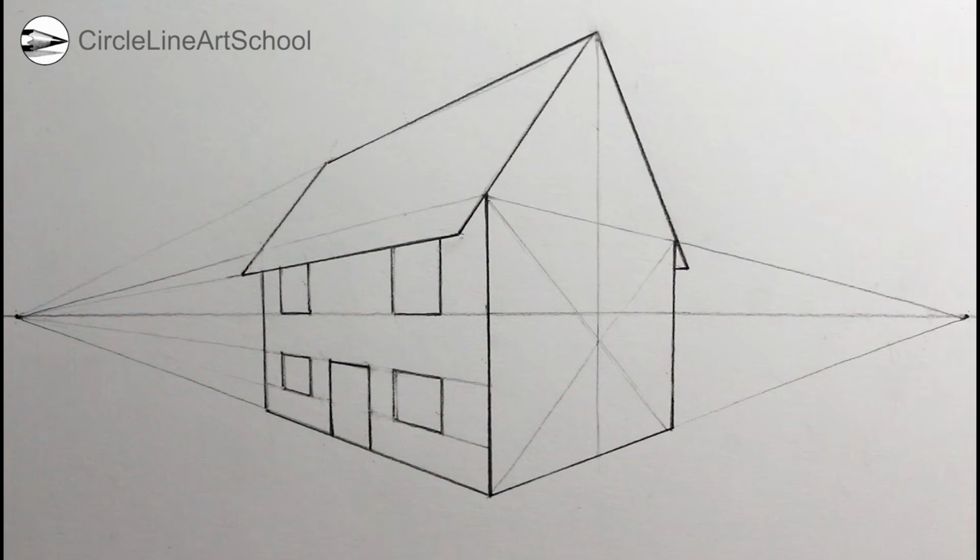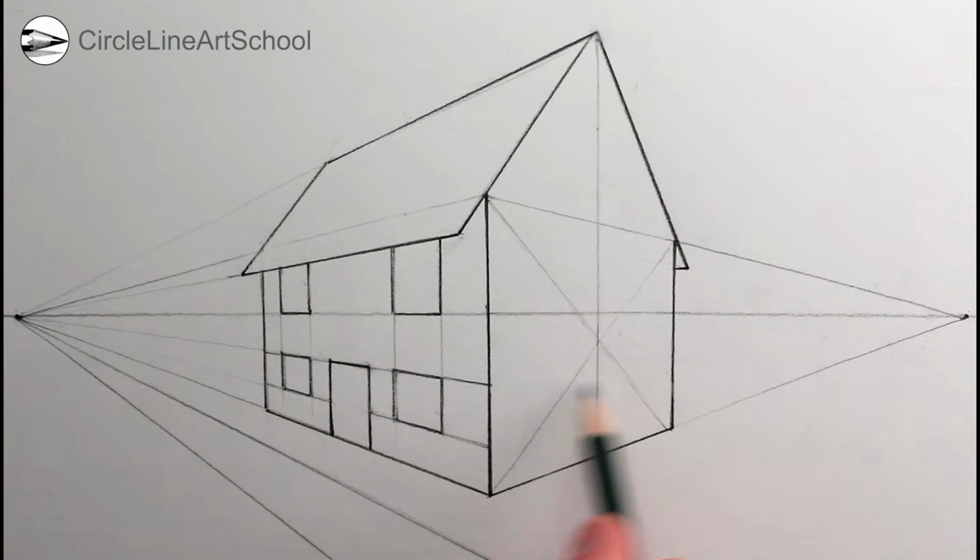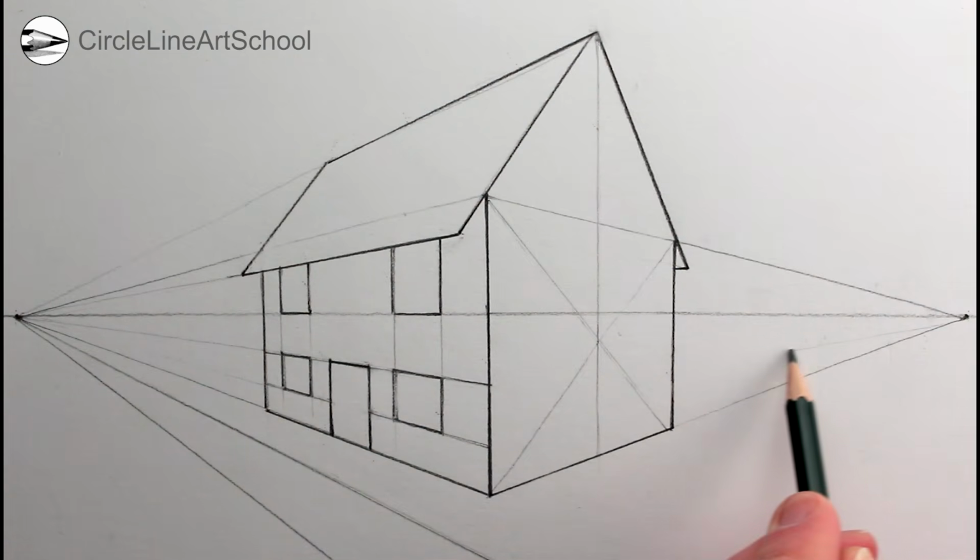When choosing to draw in two-point perspective, make sure you're looking at your subject from the corner, so the part of your subject, the building, that's nearest to you should be the corner of the building. And then we can be looking at it to the left and the right, using a vanishing point on the left and a vanishing point on the right.